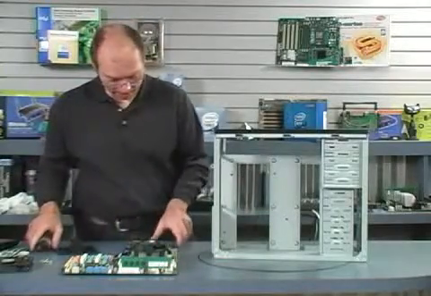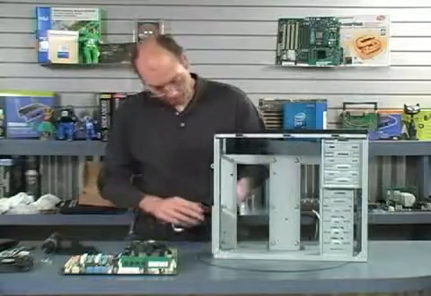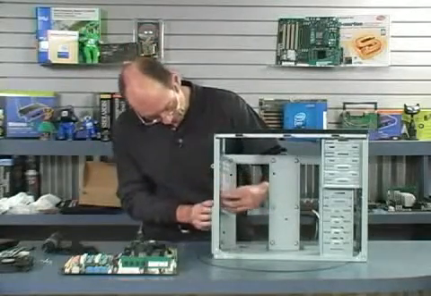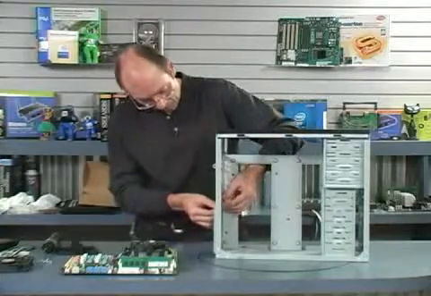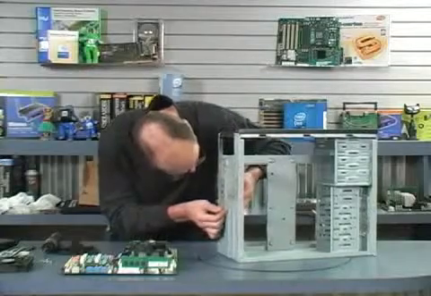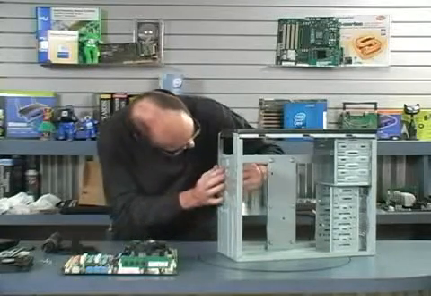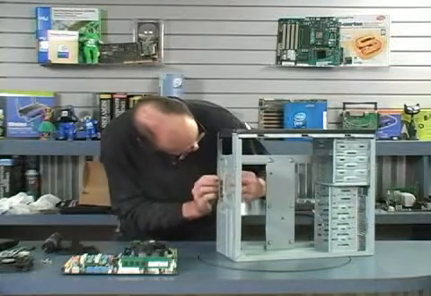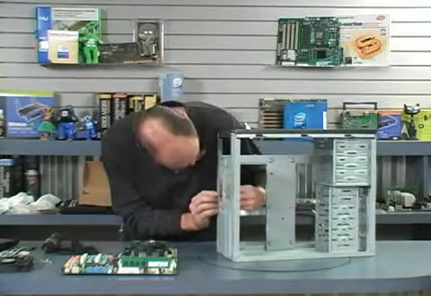Okay, with the fan bracket out of the way, I can now successfully mount the I/O shield. It basically just sets in the opening here, then you push it into place until it clicks in. So it should snap into place. Sometimes it can be a little tricky, but let's see if we can get this one in here.